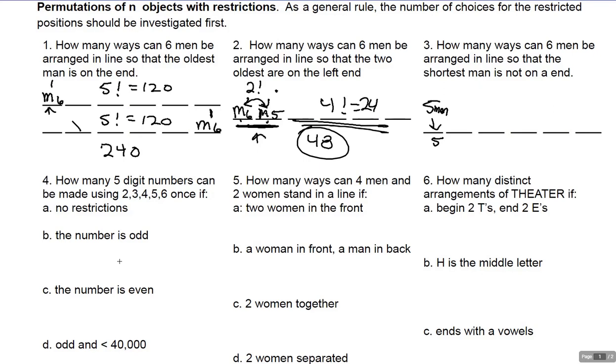Now, let's go to the other end. How many men are still not the shortest after I put one of them on the front? Now we have 6 men altogether, right? I thought when it said end, I thought it meant either end. That's what I'm talking about. So I put one guy here. How many men are left? 5. But one of them is the shortest.